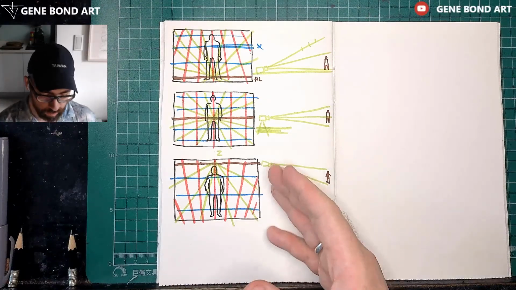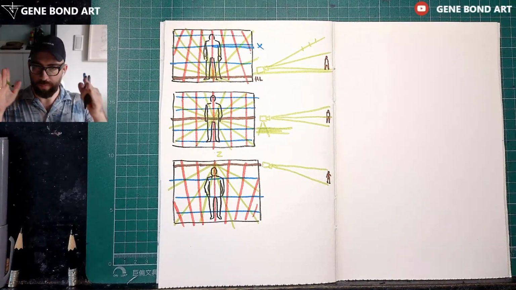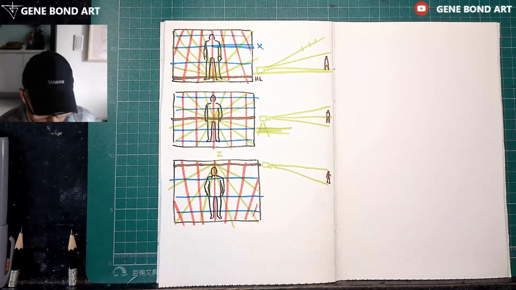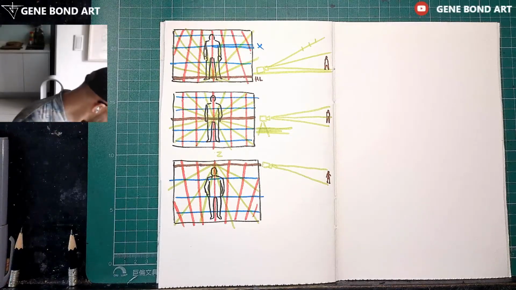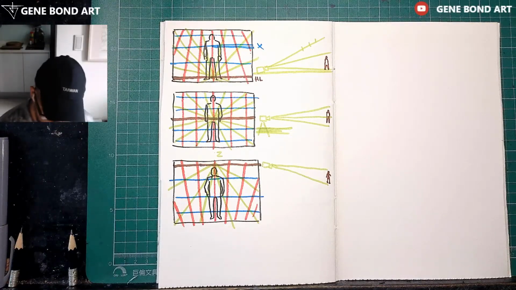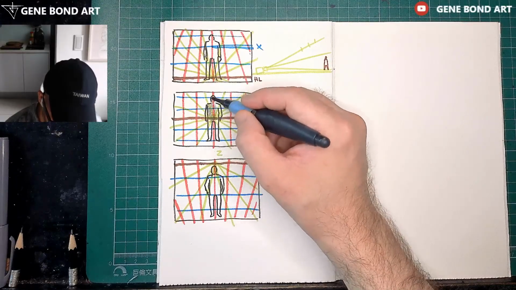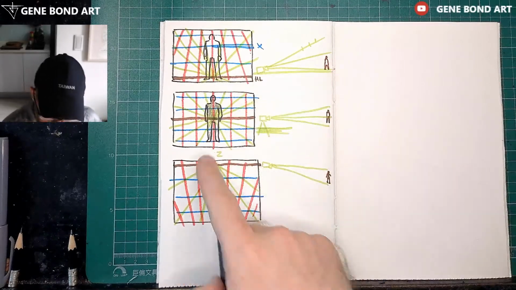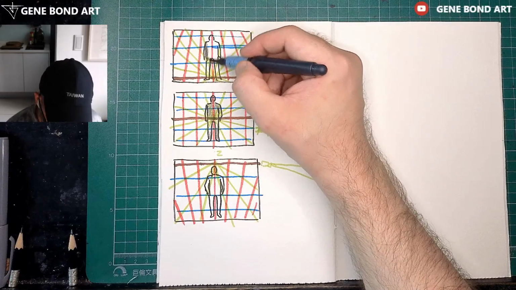Okay. So you see, we have perspective foreshortening, but very slight. So our character is not super changing his proportions and perspective. When he's standing straight like this, it's totally flat, kind of.